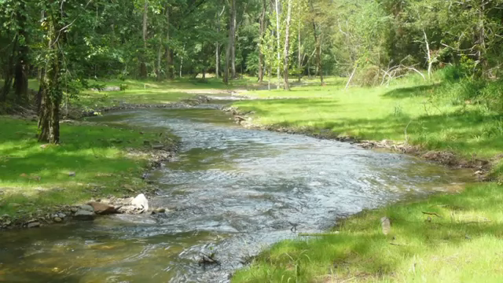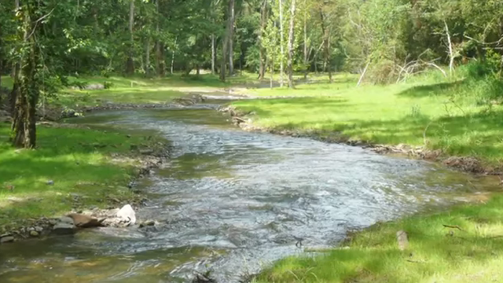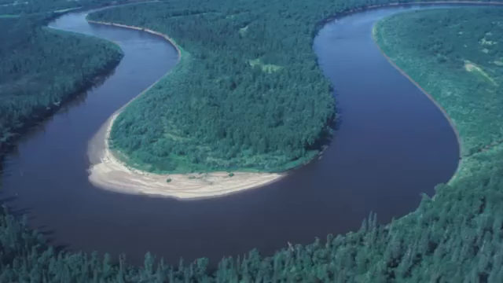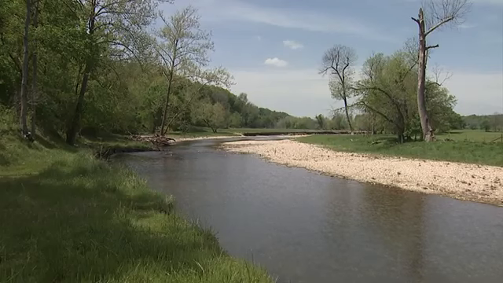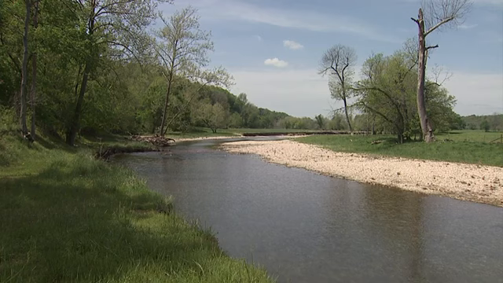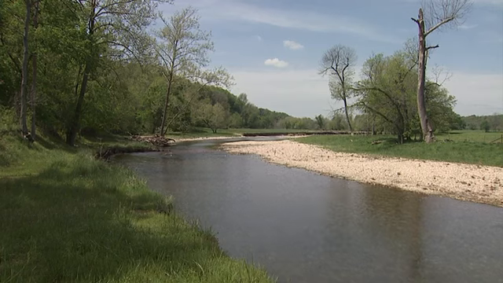It's the same idea with a stream. You add some curves, lessen the slope of the stream bed, and as a result, you slow down the flow of the water. Remember, natural streams are not straight. They have a meandering flow. The curves, or meanders, slow down the water so velocity is reduced and the force is not there.